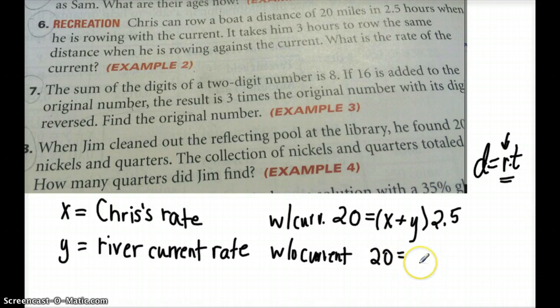It takes him 3 hours to row the same distance when he is rowing against the current. So if he's going against the current, his distance is still 20. His rate is going to be his rate, but you have to subtract the river's current rate, because that would be working against him, and then it would take him 3 hours to do that.